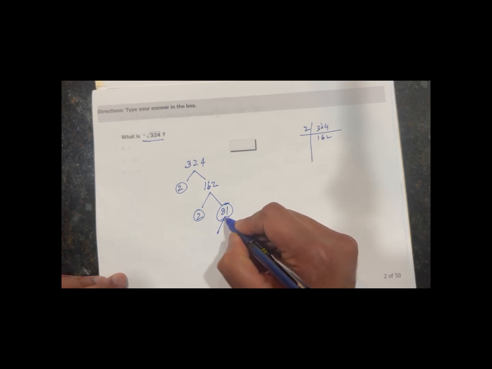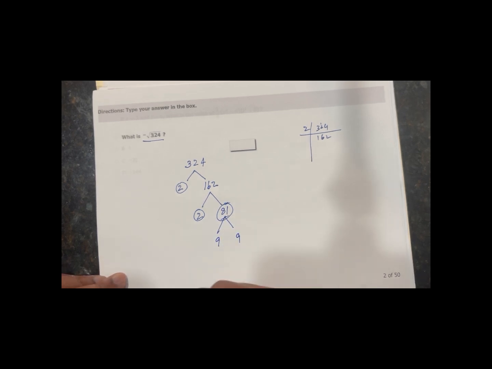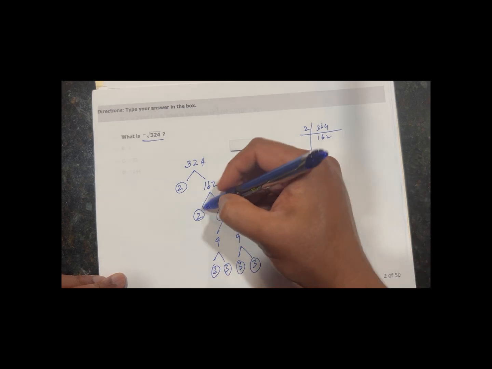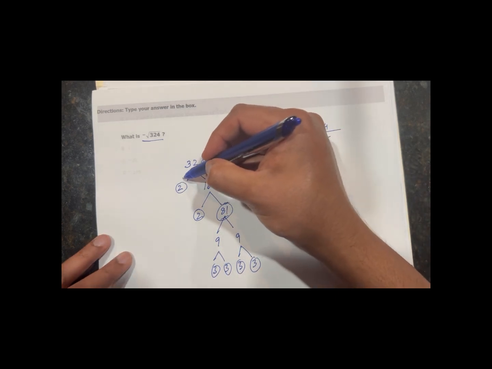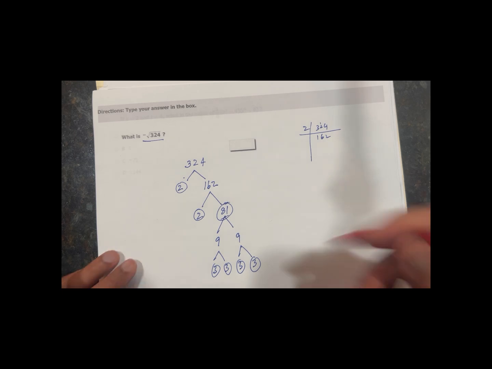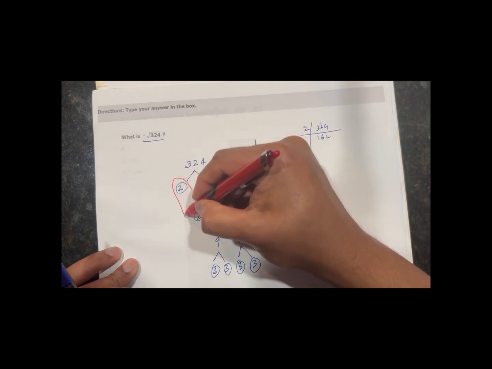But 81 goes 9 times 9. And then this continues, 3 times 3. This is 3 times 3. Now, these you can circle. So these are the factors. Now, if you look at all the circled factors here, I'm going to use this red pen here.